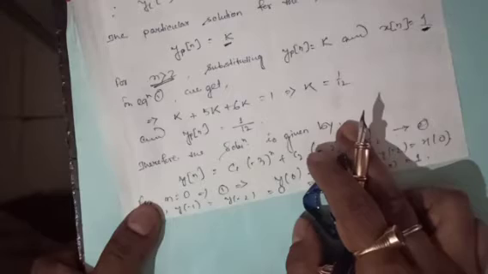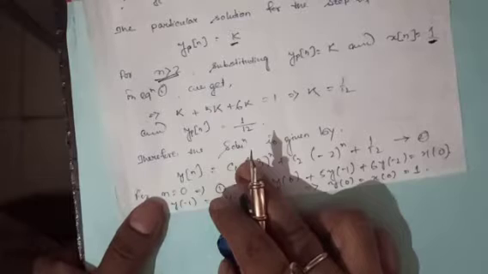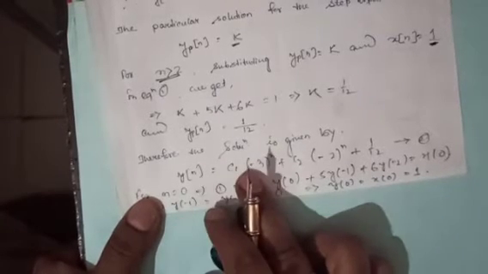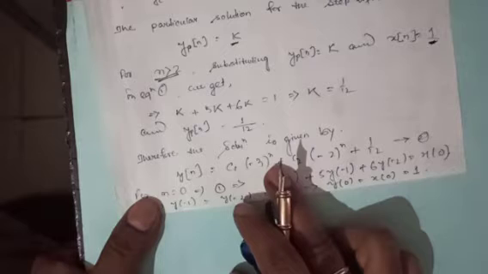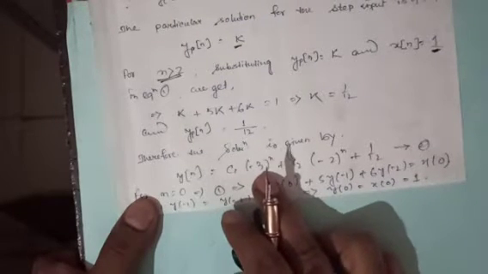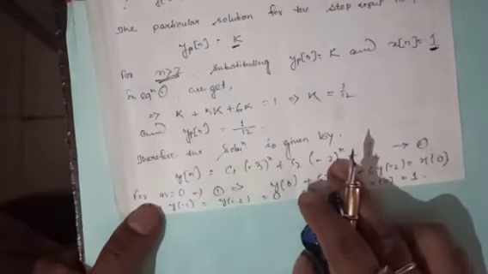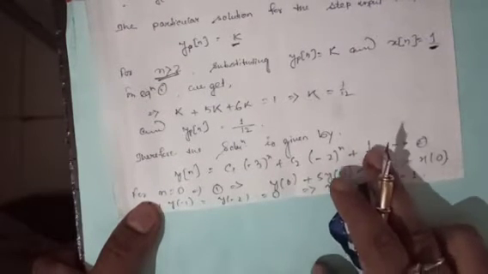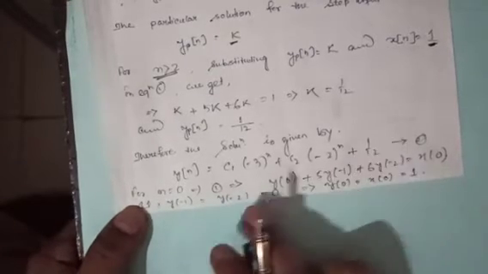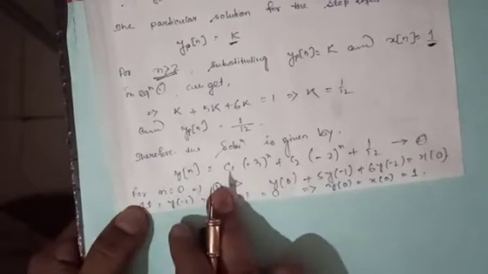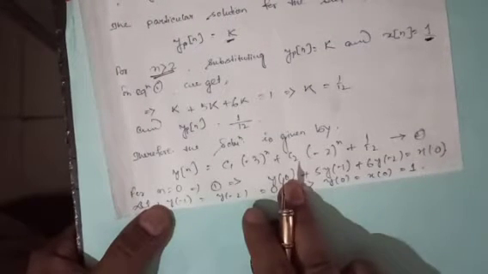So the total solution of the system will be y of n equal to the complementary solution, or the homogeneous solution, or the zero input solution, plus the zero state response, or the forced response, or the particular solution, which is 1 by 12. So the complementary is C1 into (minus 3) to the power n plus C2 into (minus 2) to the power n, and the particular solution is 1 by 12. Okay, now from 0 onwards you calculate. So for n equal to 0, what will you get? Y of 0.